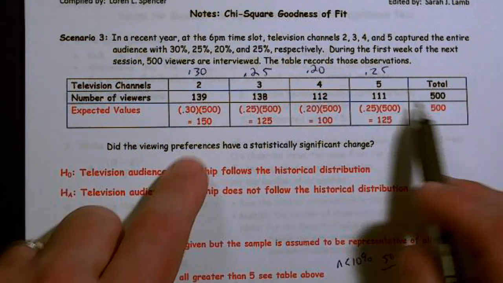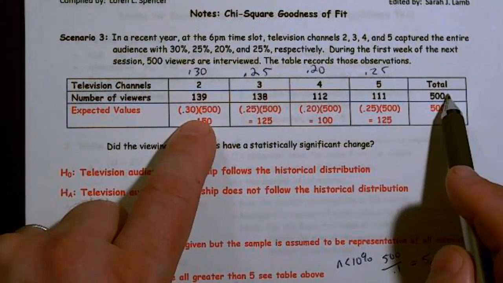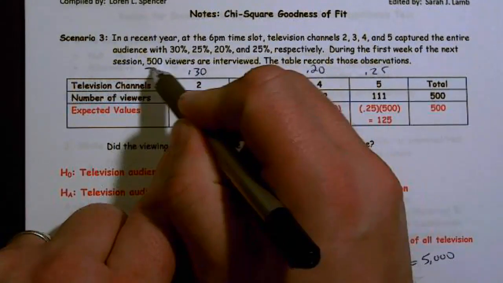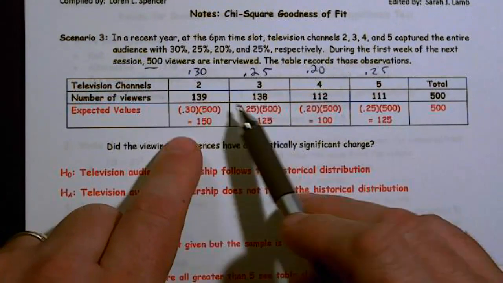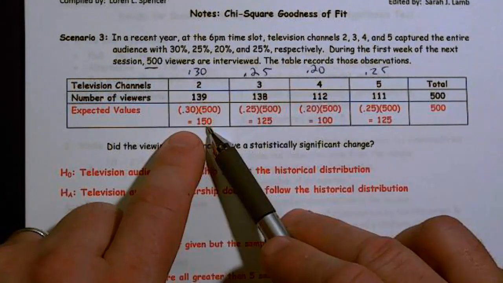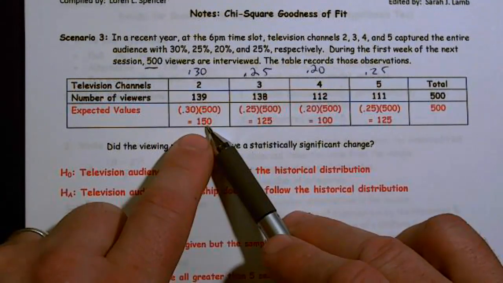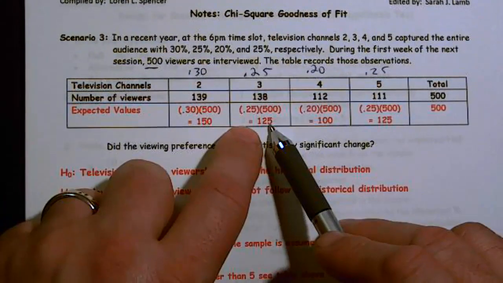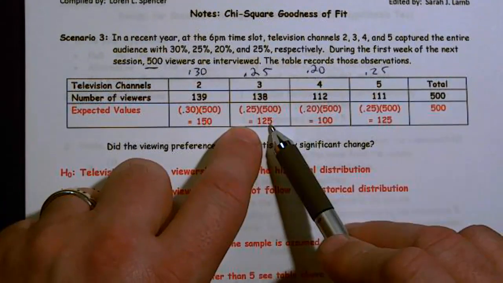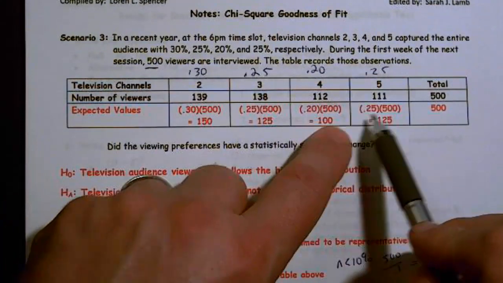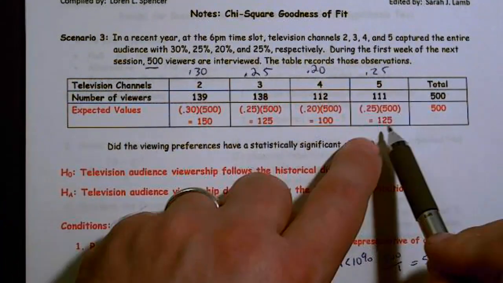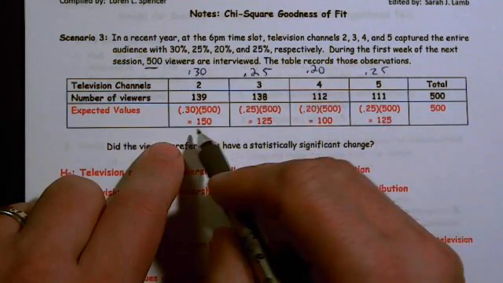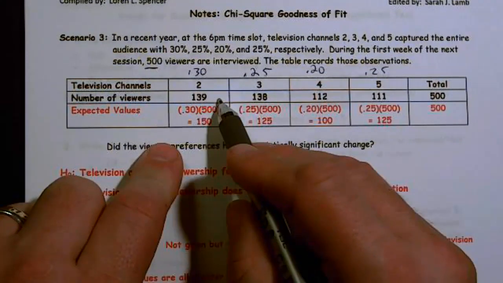First off, we have to total the number of viewers. Well, we know we had 500 because that's what they told us here. And 30% of 500 gives me 150. 25% of 500 gives me 125. 20% is 100. And 25% again is 125. This is what we expect to happen. This is what actually happened.